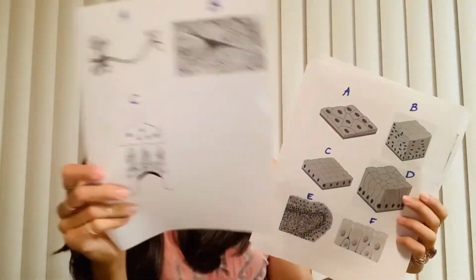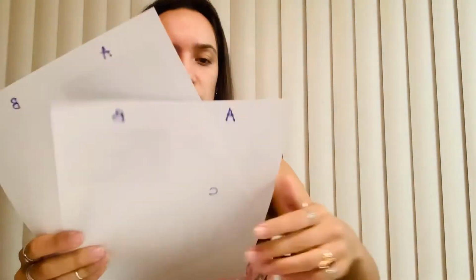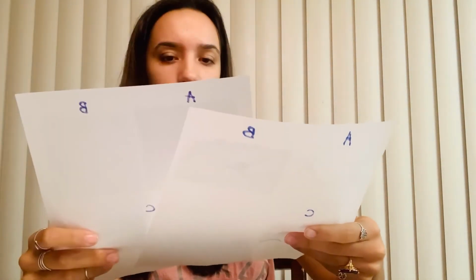Okay, I went through epithelium, connective tissue, muscle tissue, and nerve tissue. I guess I went through all of them.